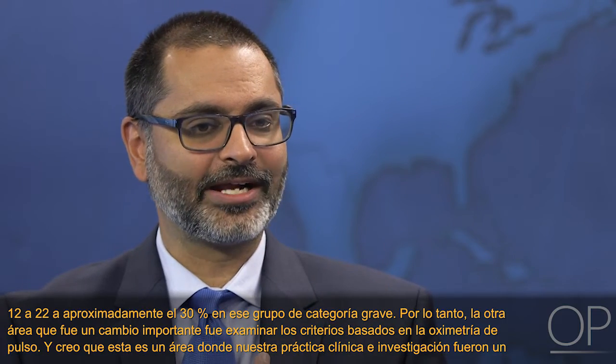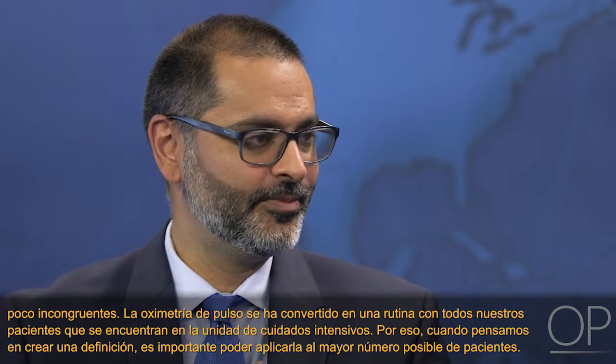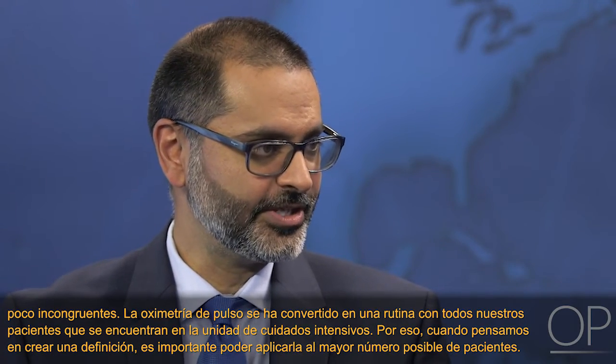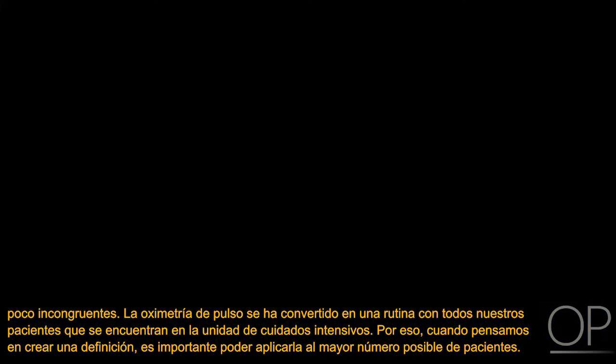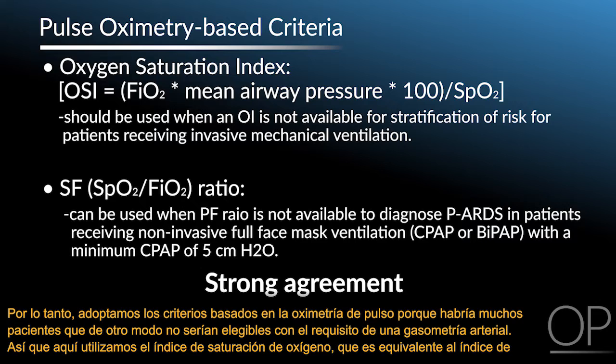I think this is an area where our clinical practice and research were a bit incongruent. Pulse oximetry has become routine in all of our patients that are in the intensive care unit. And so when we're thinking about creating a definition, it's important to be able to apply it to as many patients as possible. And so hence we embraced the pulse oximetry-based criteria because there would be many patients that otherwise would not be eligible with the requirement for an arterial blood gas.